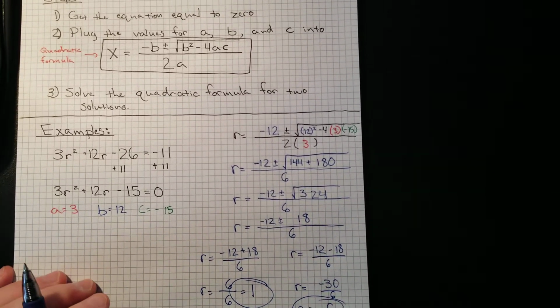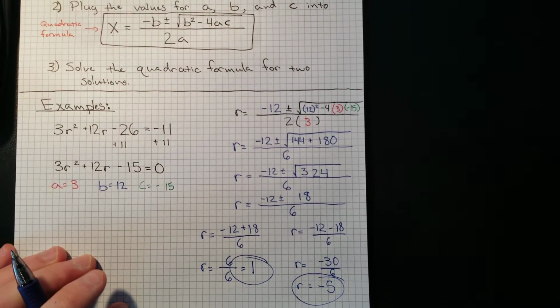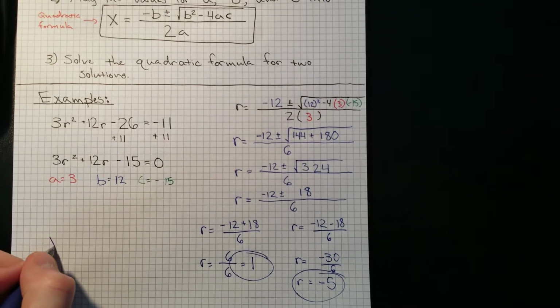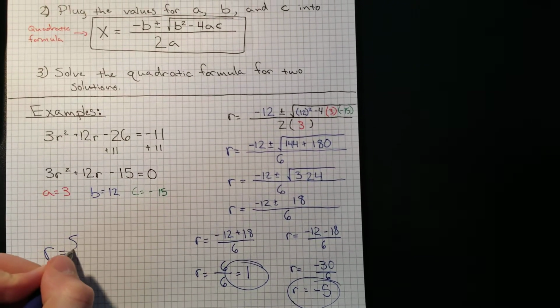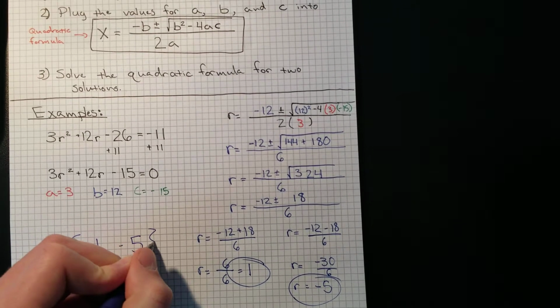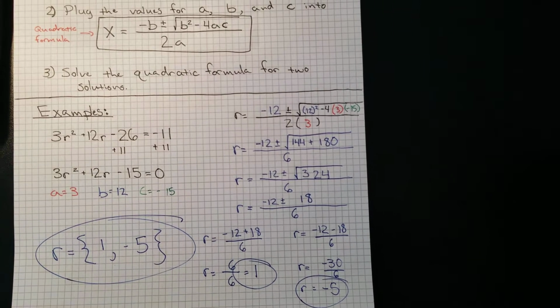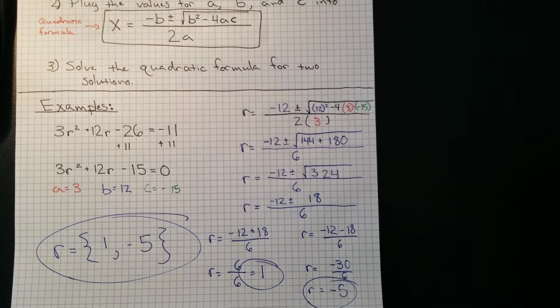So those are the 2 answers. So r equals 1 and r equals negative 5. We can write that down like this. R equals 1, comma, negative 5 in the squiggly brackets, because that means those are the 2 solutions. And that is how you get your answer.